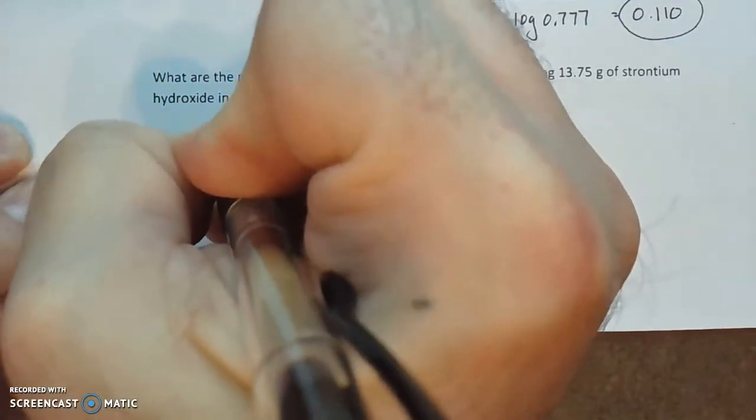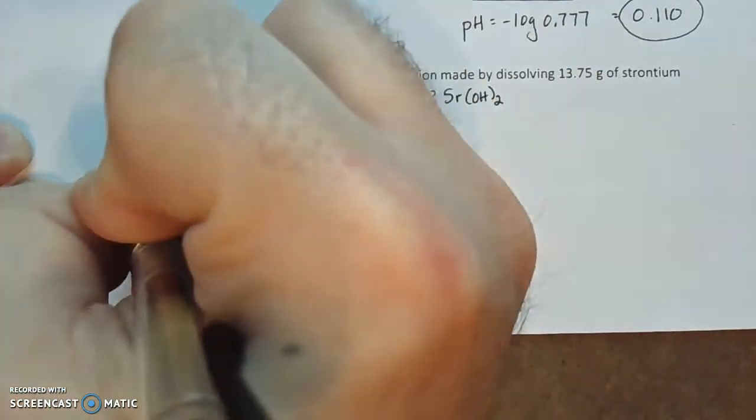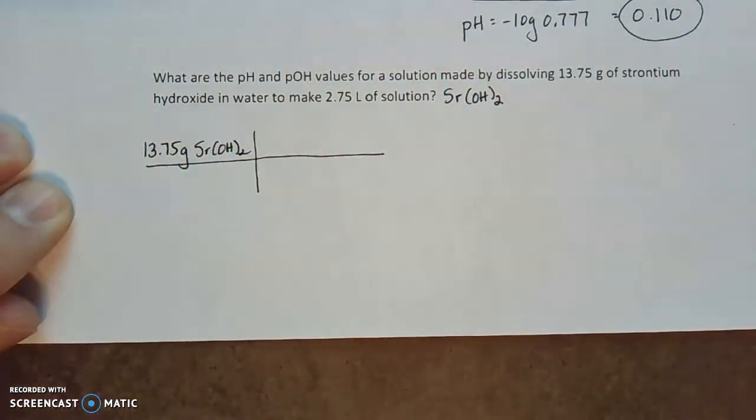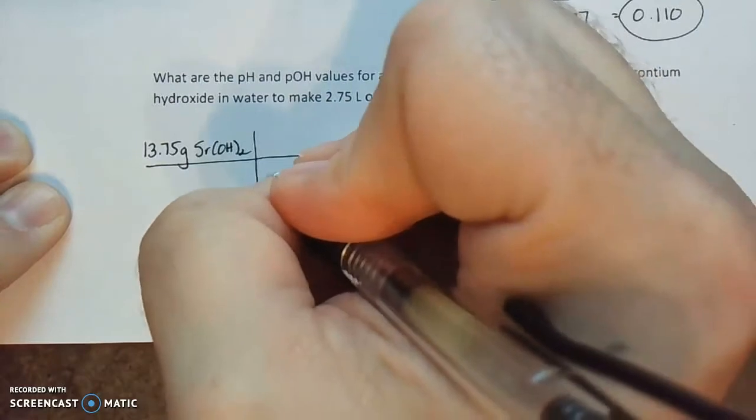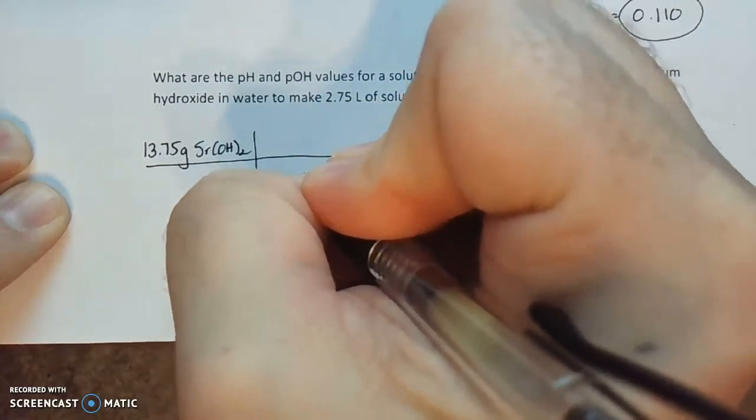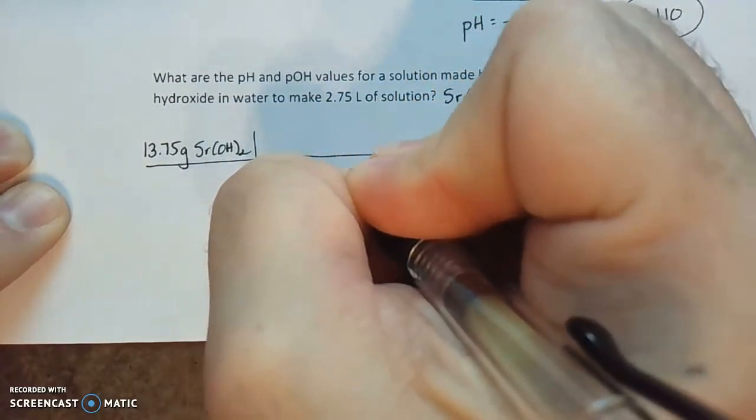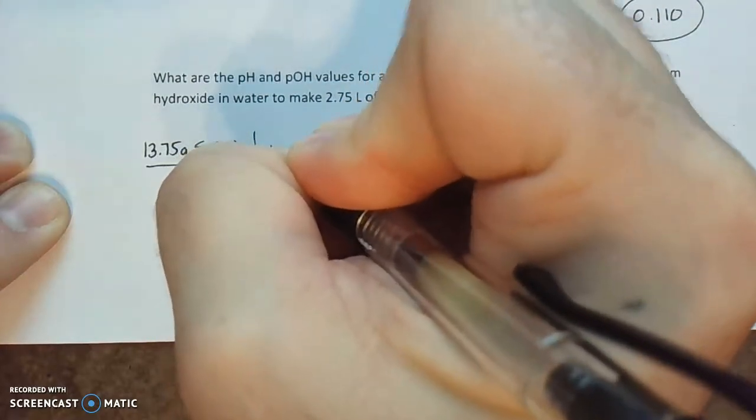If we start with our 13.75 grams of Sr(OH)2, to go from grams to molarity we first have to go to moles. So there are 121.64 grams of Sr(OH)2 in 1 mole.